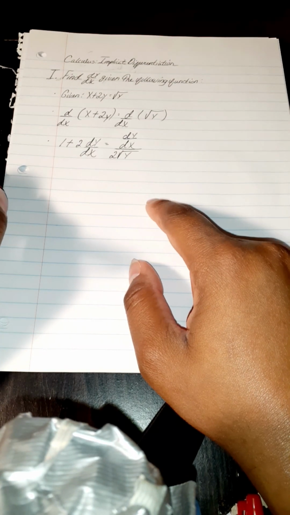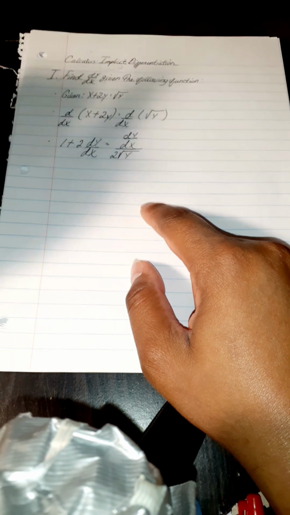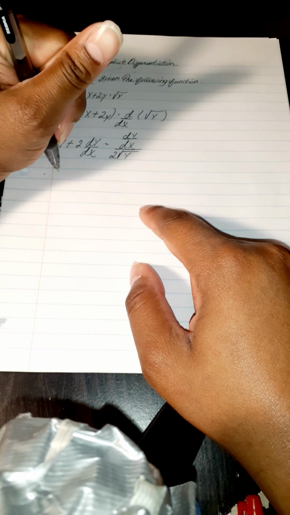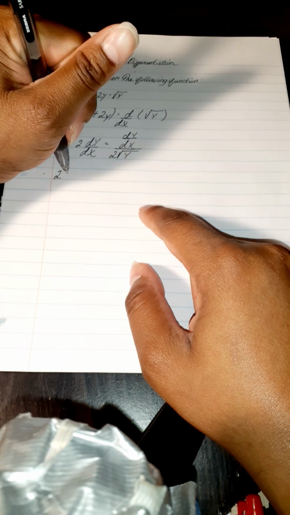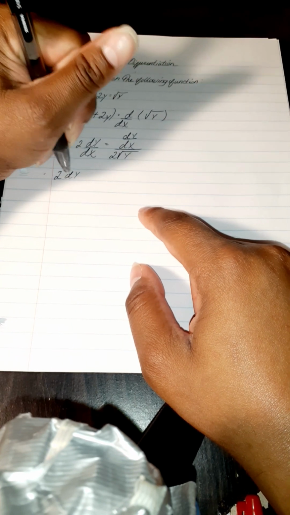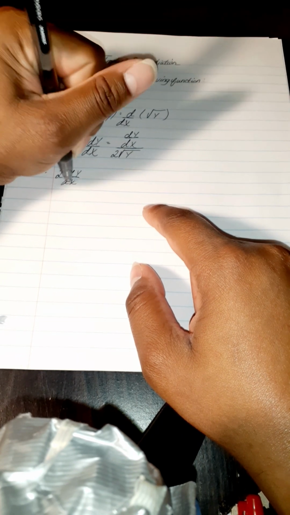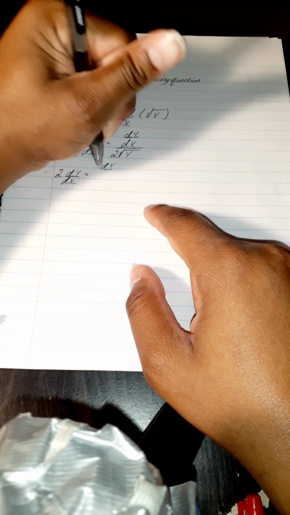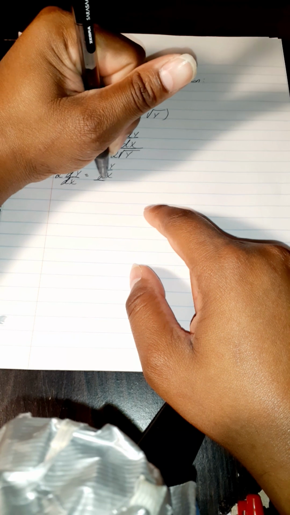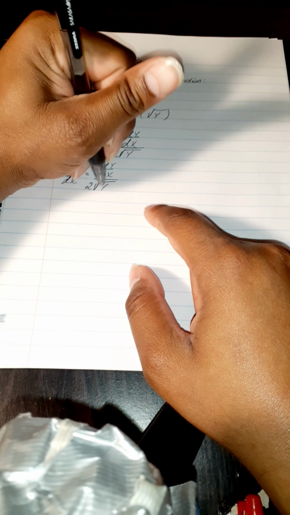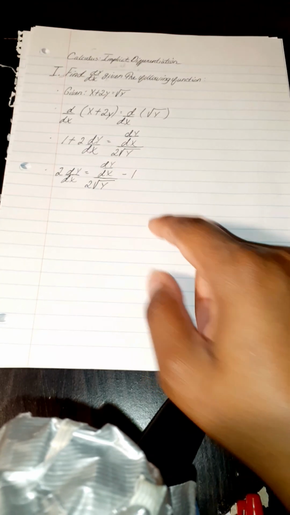The next thing I'm going to do is subtract 1 from both sides. If I do that, I'll end up with 2 times dy/dx is equal to dy/dx divided by 2 times the square root of y, minus 1.